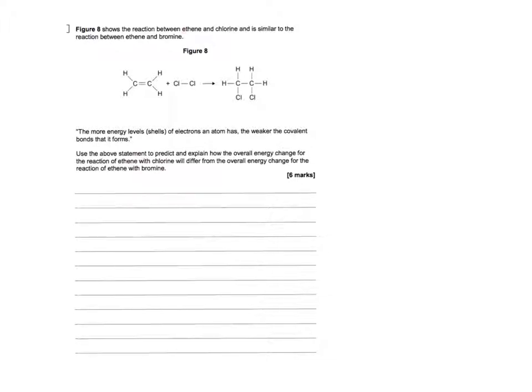So it shows the reaction between ethene and chlorine, similar to the reaction we've just done. So we've just done a reaction with ethene and bromine. They've shown us the formulas, the models for the reaction, and they've given us this statement. So the more energy levels, or the more shells of electrons an atom has, the weaker the covalent bond that it forms.